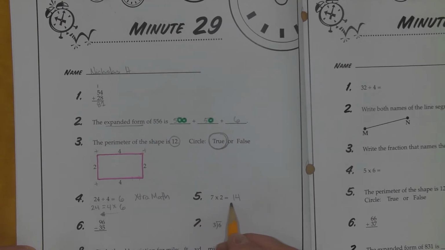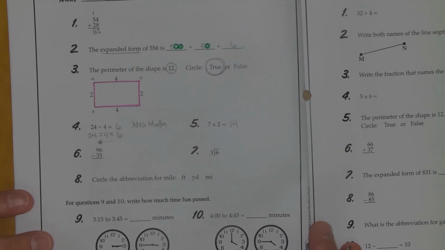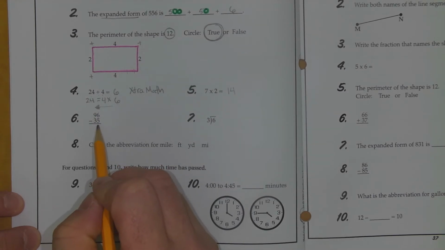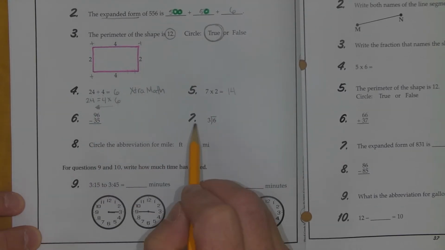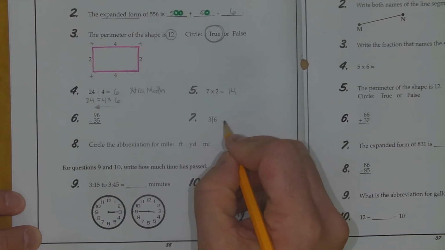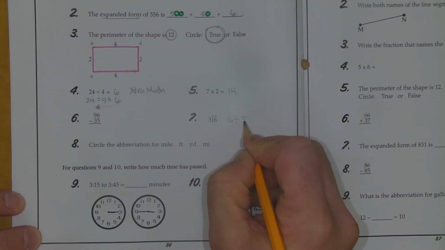Number 5, 7 times 2 is 14. Moving on to 6, 7, 8, 9, and 10. Number 6, 96 minus 35. Number 7, 6 divided by 3. Again, you say 6 divided by 3.